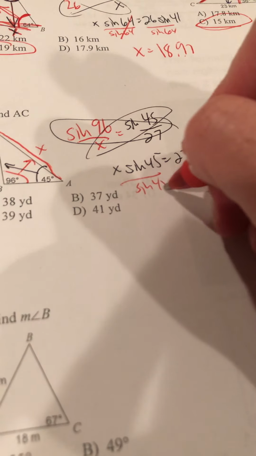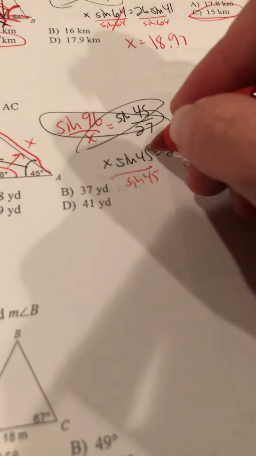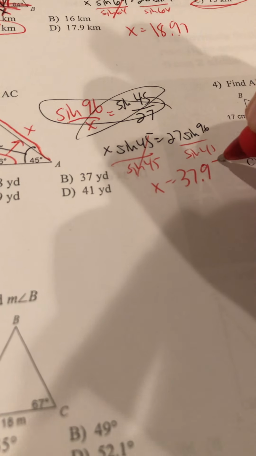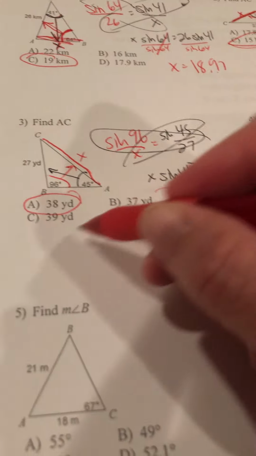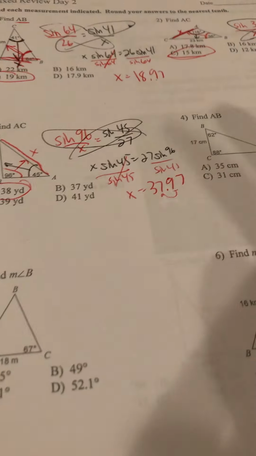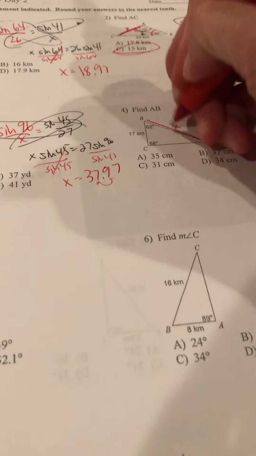Divide by the sine of 45. And this time we should get 37.97. That's going to round us up to 38. Be careful, those are really tight in there. Okay, then we need AB.